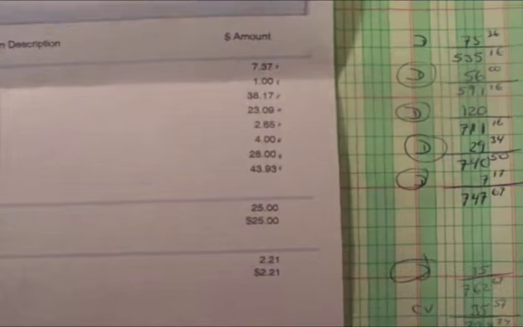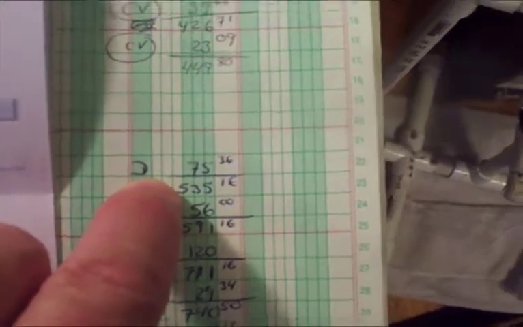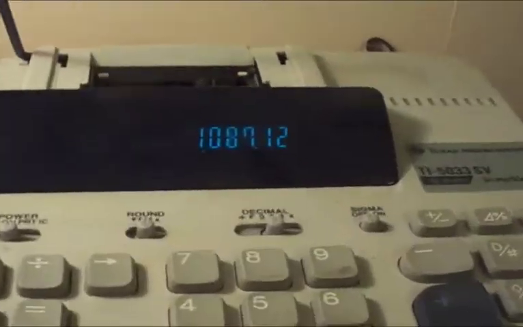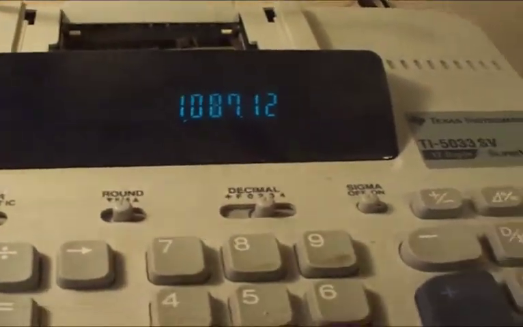Alright, so I'm done with this part. I've checked every one of these. Now I'm going to add up the ones that don't have circles to get a final tally, and I'm going to use an adding machine for that. Alright, so that's how much I owe, so I'm going to just change that amount.